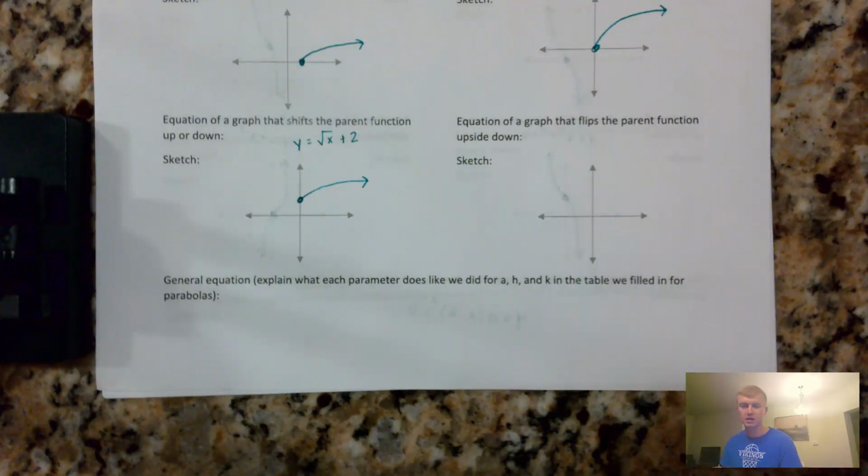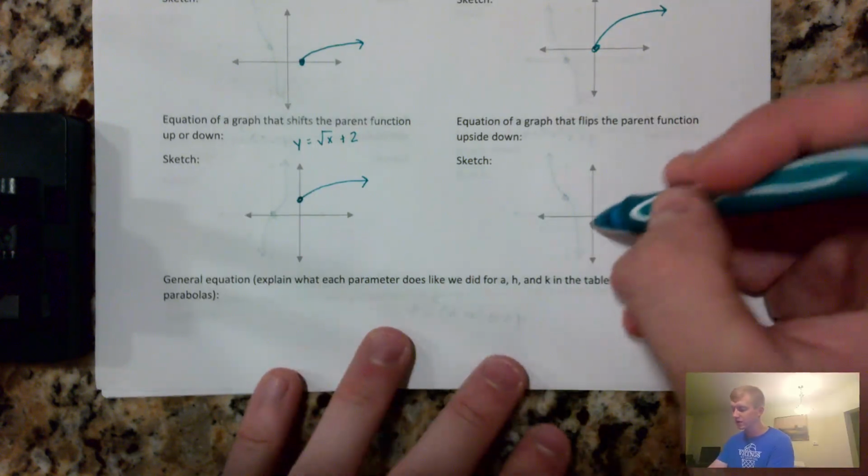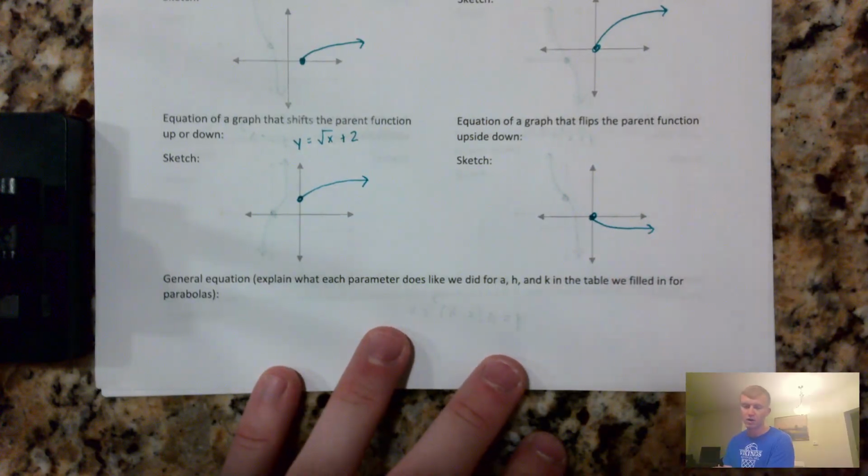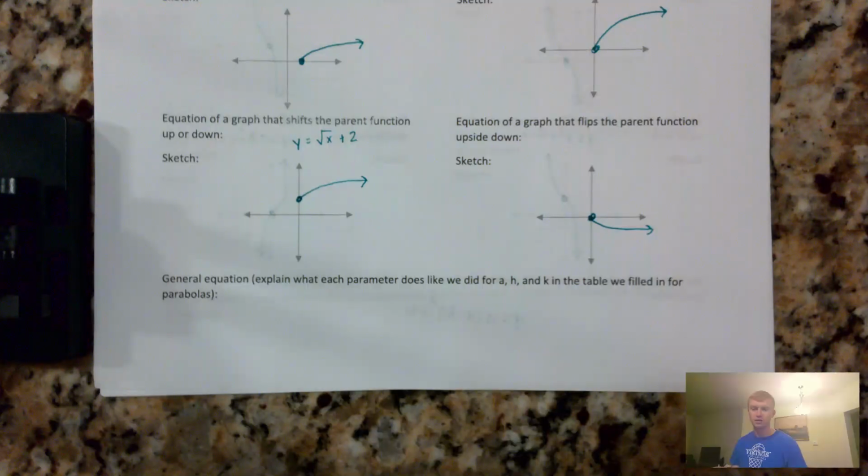In this case, again, if I'm flipping this, it's going to be reflected. So it's going to be at 0, 0, and it's just going to kind of tail off. So therefore, again, it kind of looks like the right side of that parabola now.